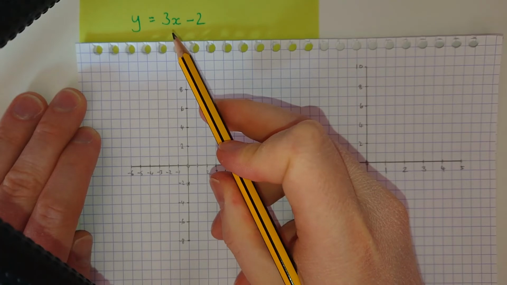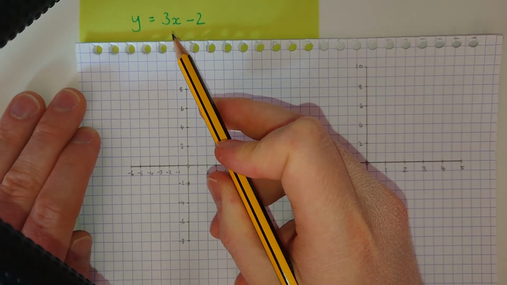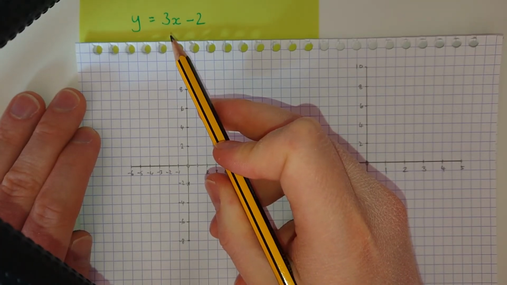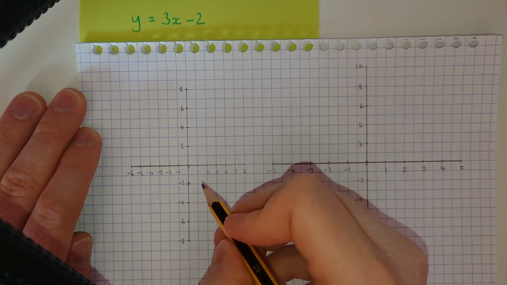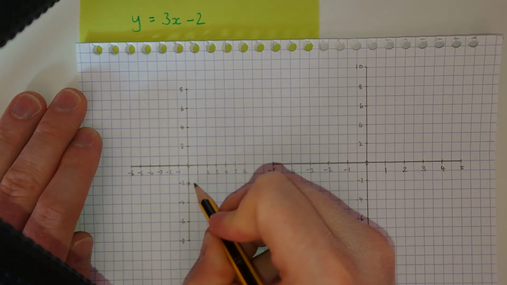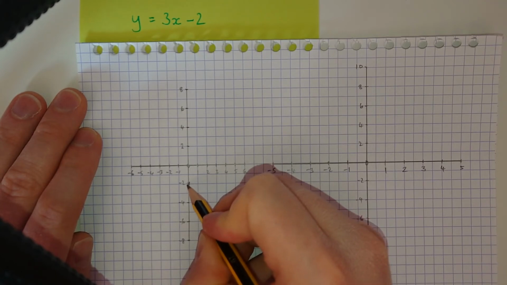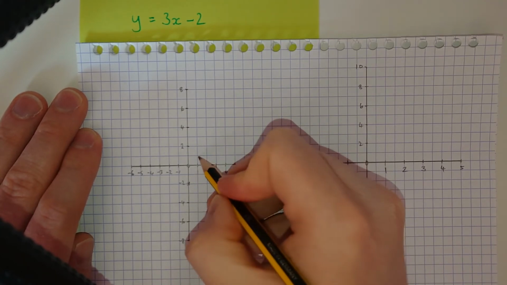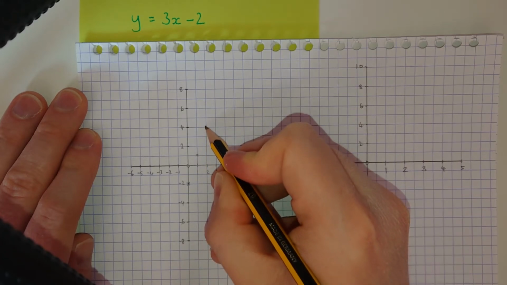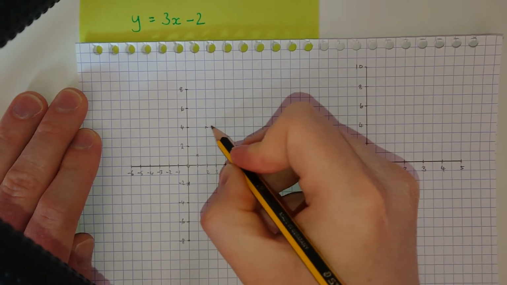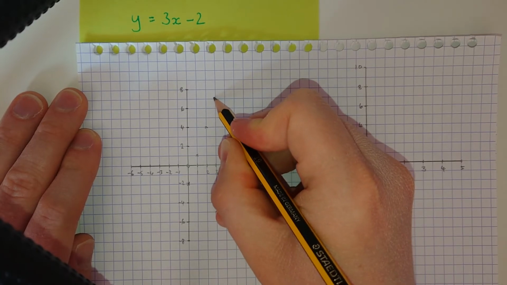And the 3, its proper name is gradient, but that basically means steepness, how steep the graph is. So 3 specifically means every time we go along 1 square, we need to go up 3. So if it's along 1, it's up 1, 2, 3. Along 1, up 1, 2, 3.